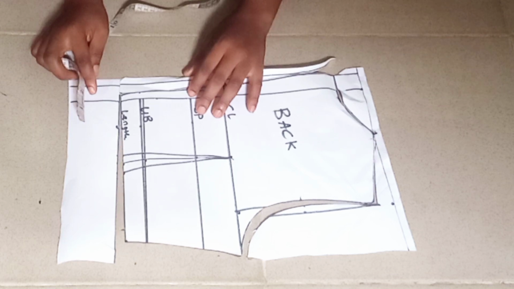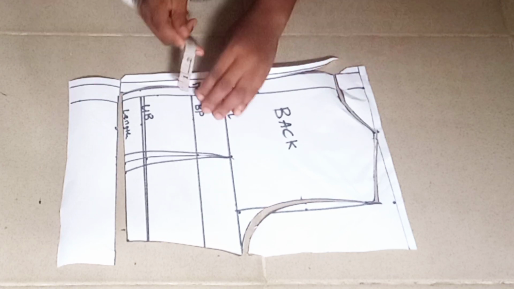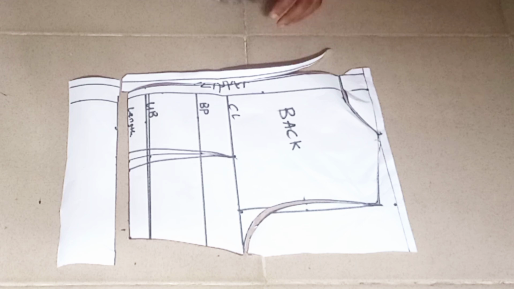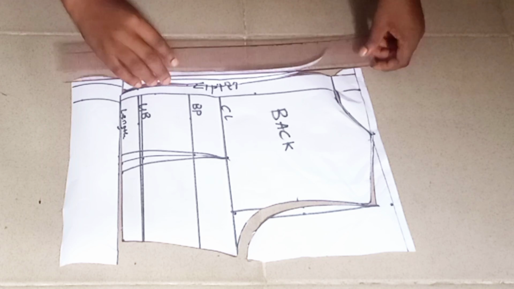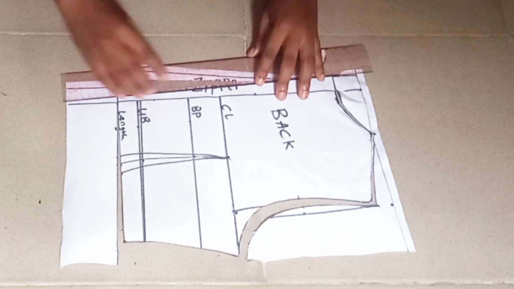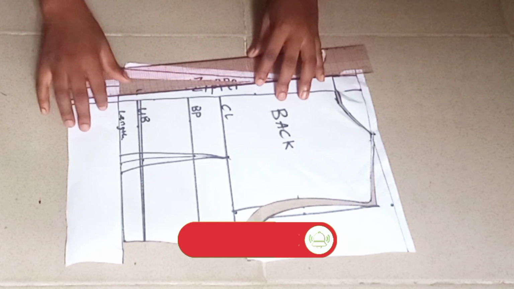So from the length, the under bust, the bust point is going to be like 1/2 inch, and as soon as I'm going up, it's going to be 1 inch wide. That is basically all that you missed in the video, but that is not a big deal because I've just explained. So after that was done, I just cut out, and this is all about this pattern drafting.